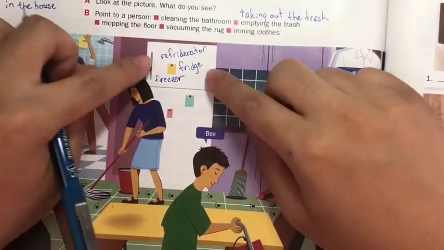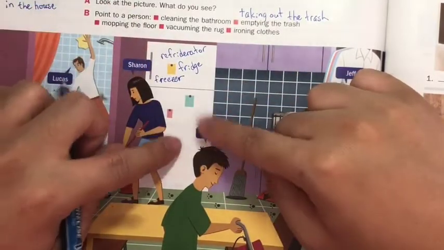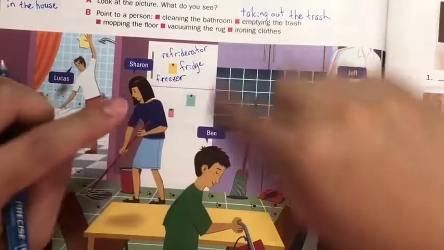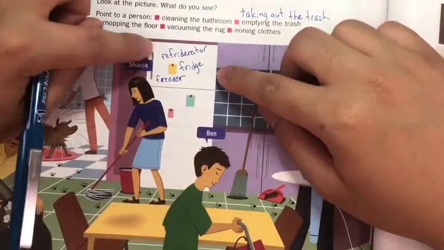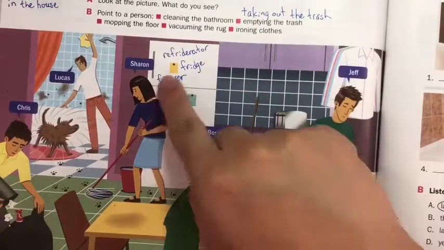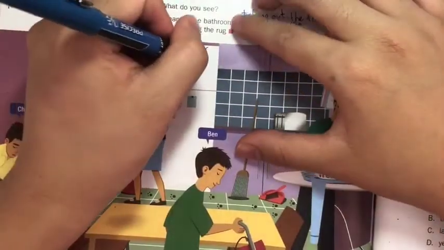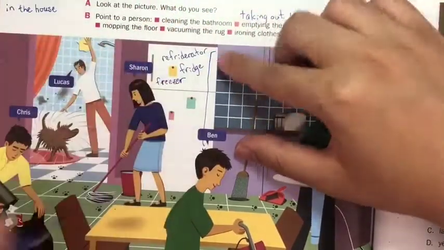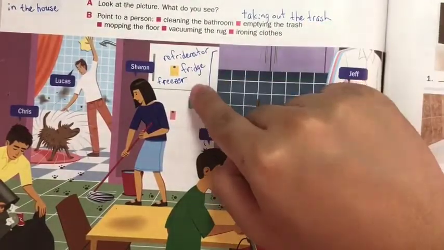So the freezer is the door on top. The fridge is the door on the bottom, or the whole thing is the fridge. But the freezer is where it's really, really cold. We call it the freezer. The fridge is for all of this. All of this here is the fridge or the refrigerator.